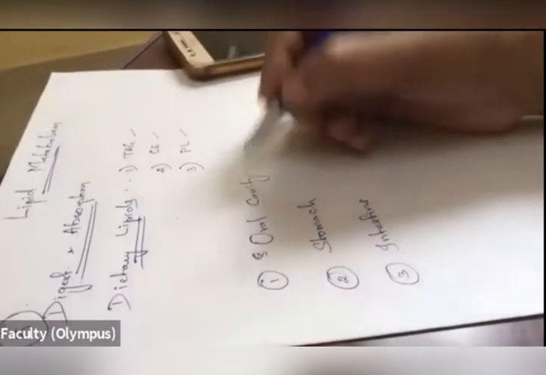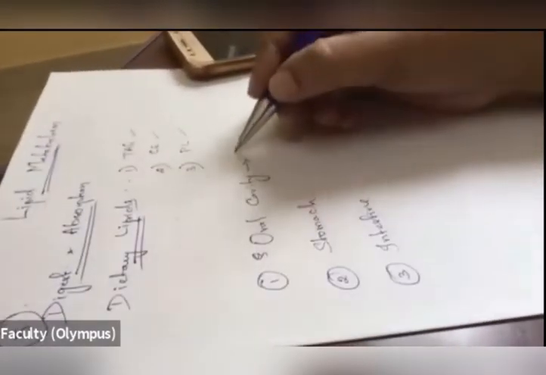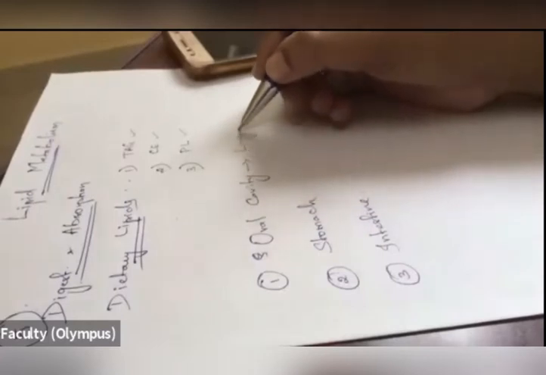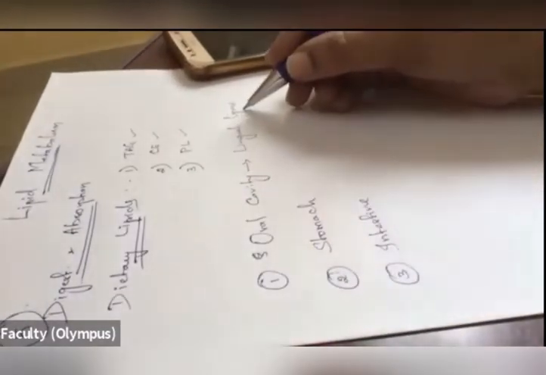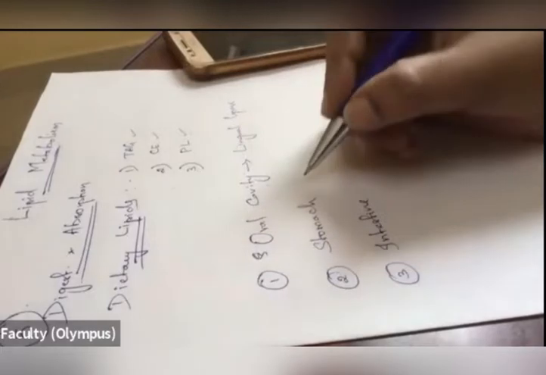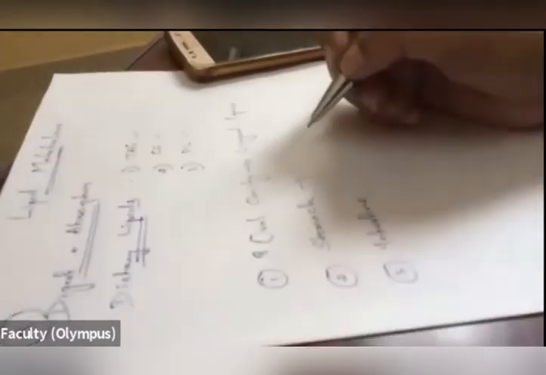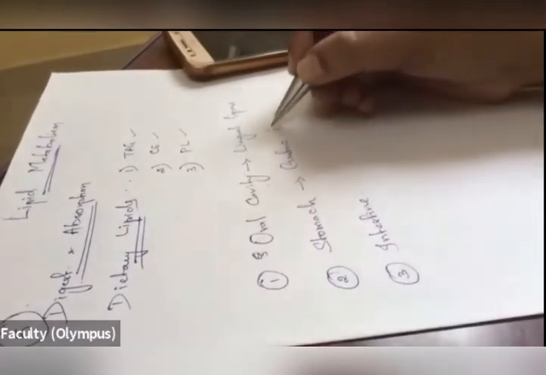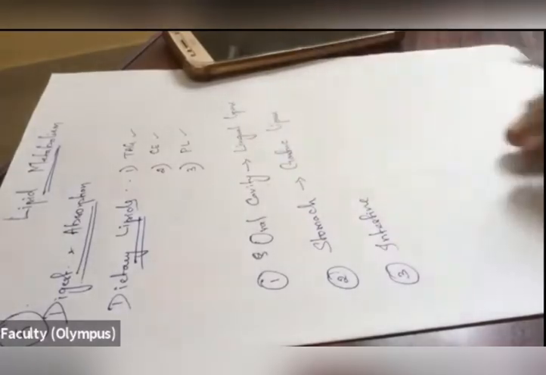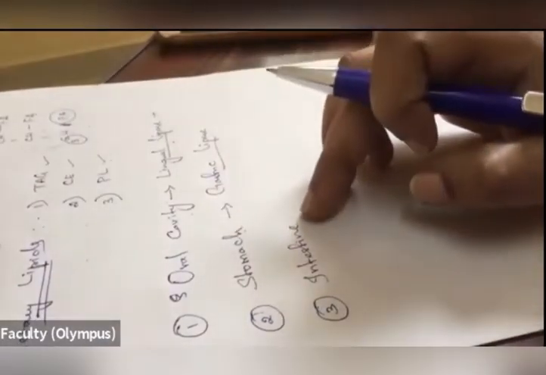In the oral cavity, the enzyme involved in digestion of lipids is lingual lipase. In the stomach, the enzyme that digests the lipid is called gastric lipase. Once that is over in the stomach, all the lipids will go to the intestine.